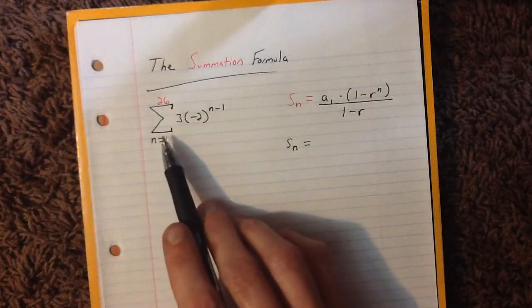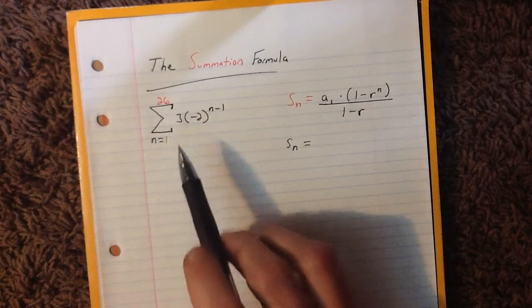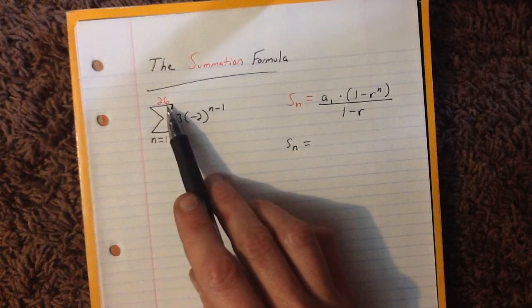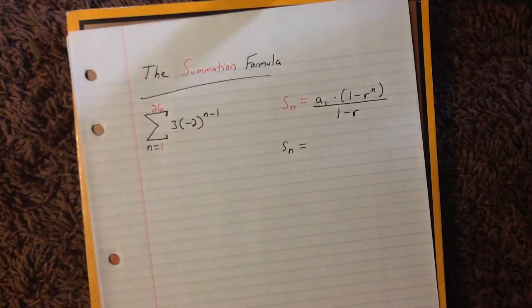Sigma notation, indicating that we're supposed to add some numbers. The numbers sitting in spots 1 through 26, according to this rule. We got 3 times negative 2 to the power of n minus 1.